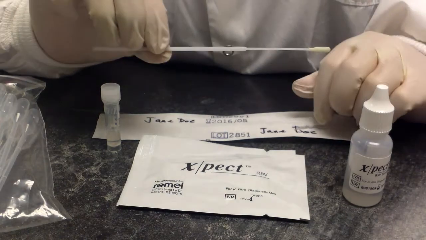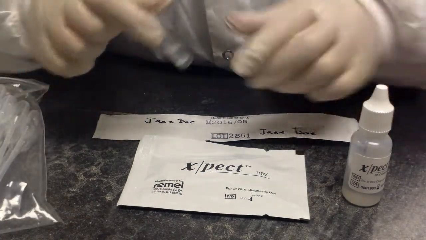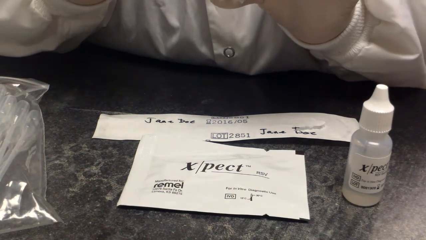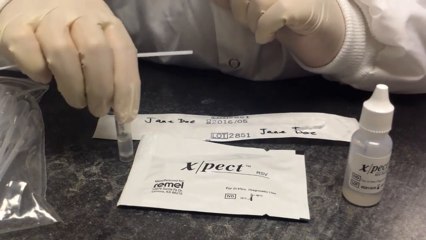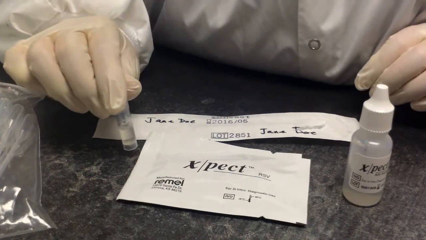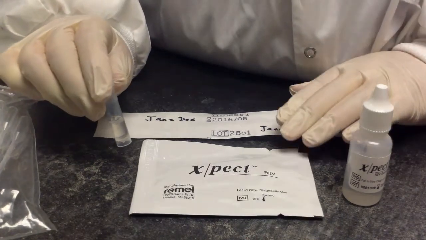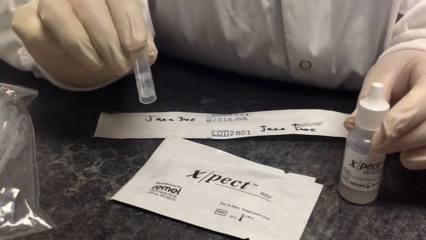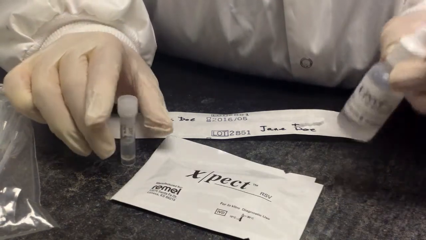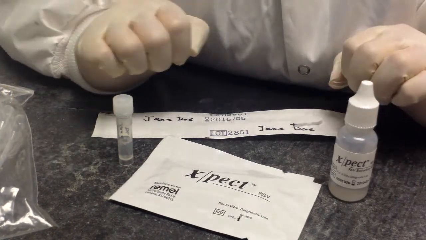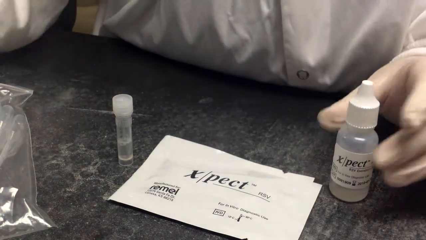We're going to collect a nasopharyngeal swab and put it into either sterile saline or transport media. And the transport media is what's going to come down. If the specimen is particularly mucoid or bloody or thick, we're going to add 250 microliters of the sample and some extraction media in order to thin it out so that the test will run correctly.